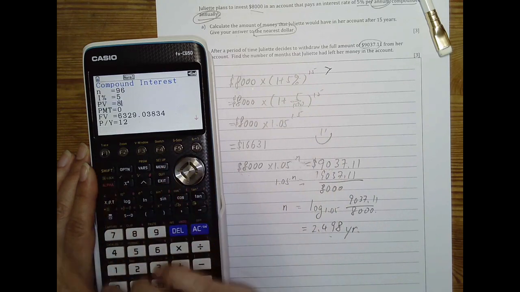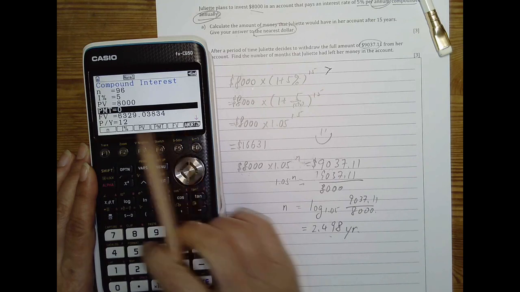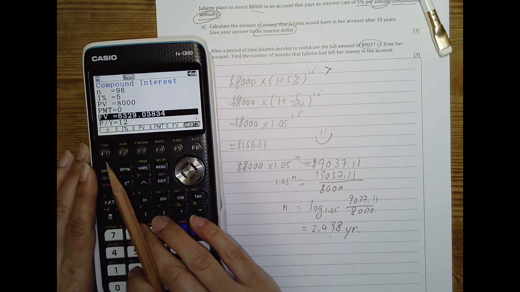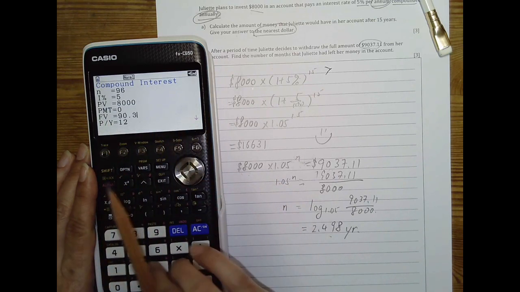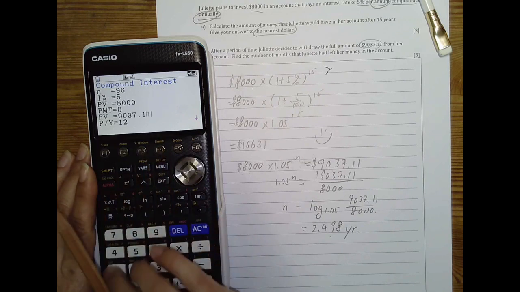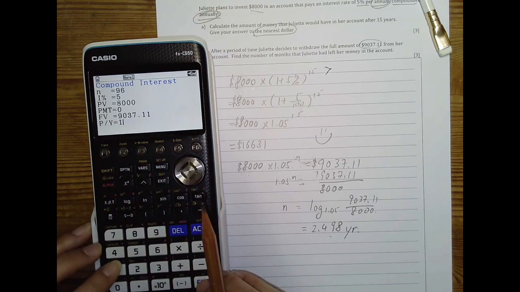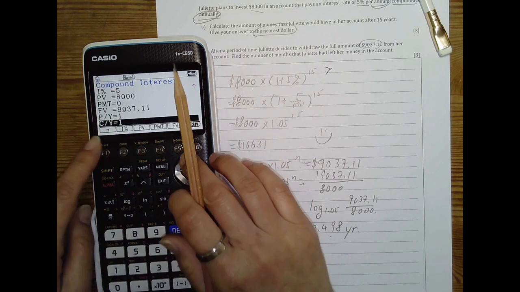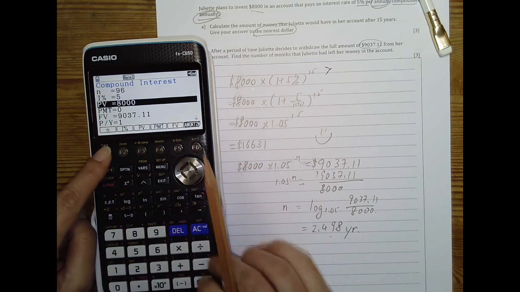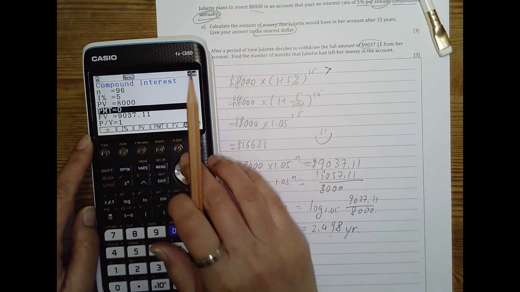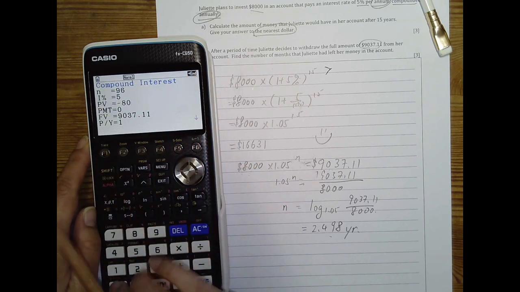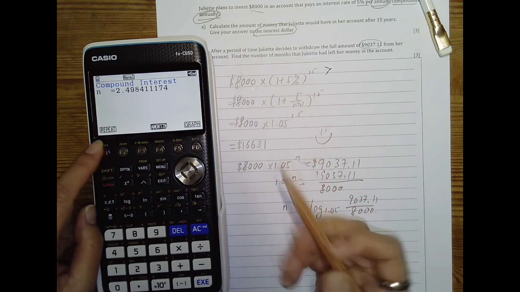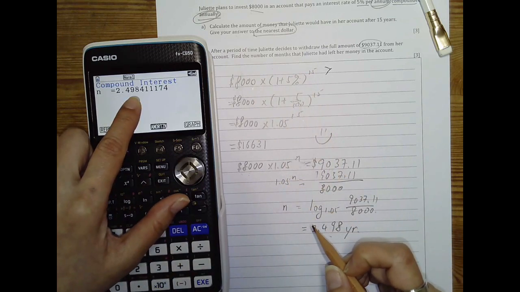So taking out $8,000, and no monthly payment. There's our future value, 9,037.11. Compounded per year. And then we need to find n. So even if there is a number there, we don't care, we just press n. Present value is taking away $8,000, money gone out from me. So we should have the same answer here.